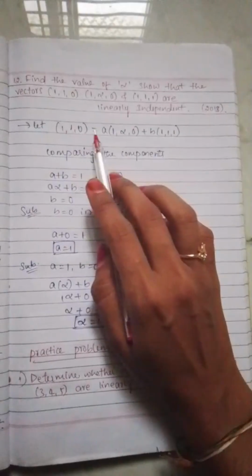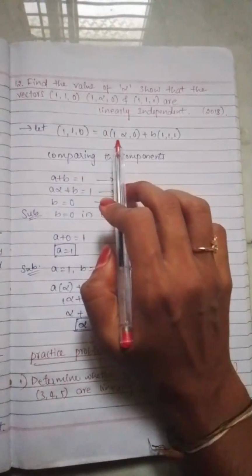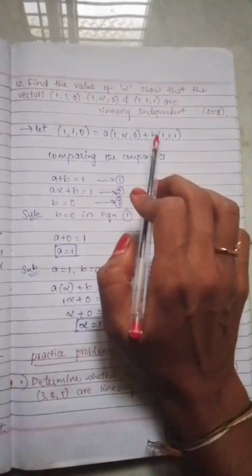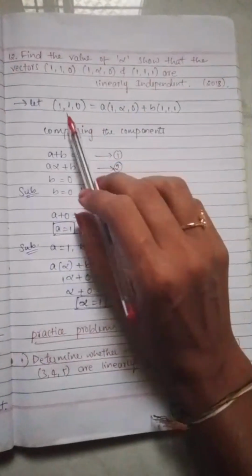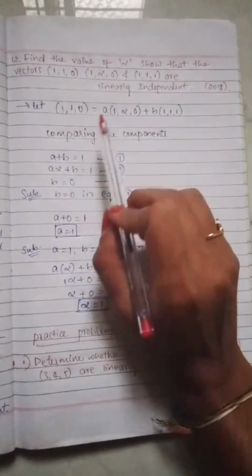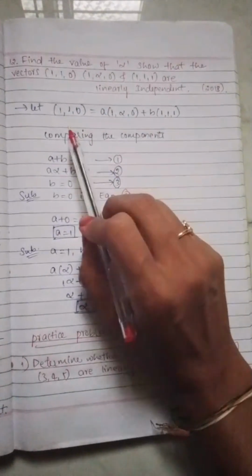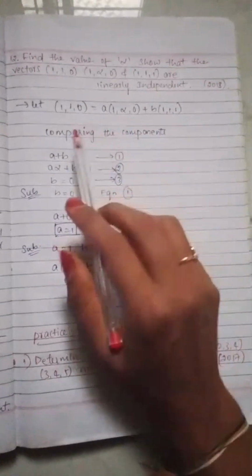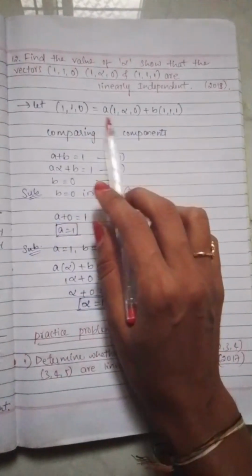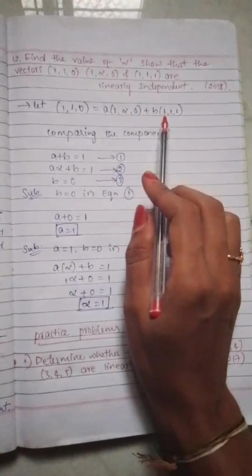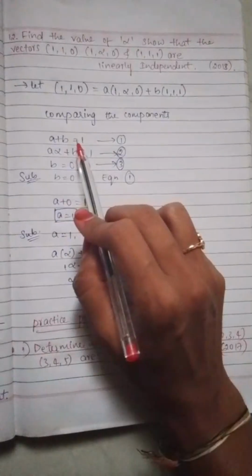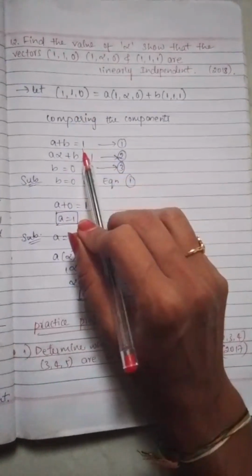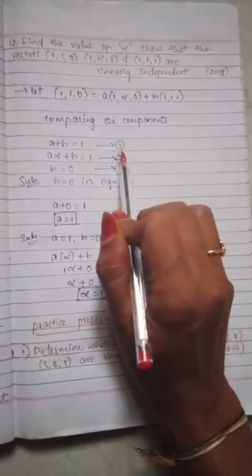Let (1, 1, 0) equal A times (1, alpha, 0) plus B times (1, 1, 1). This is in the form C equals A plus B. Then comparing the components: for A I have 1 and for B also I have 1, equal to 1 for C. This is equation number 1.